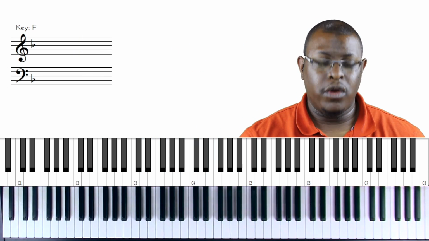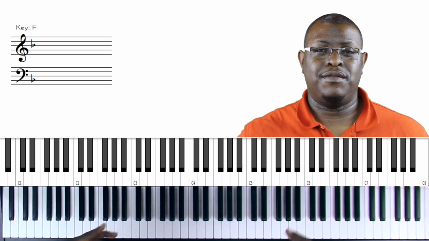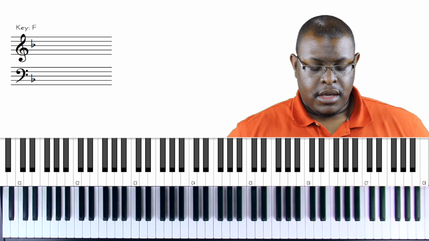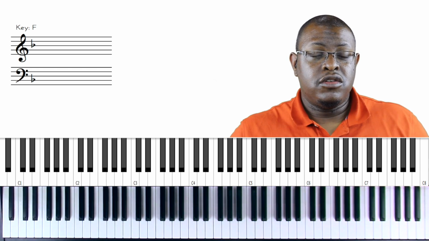All right, so that's one way I really like using it, within the context of a line, and just kind of stabbing at it here and there. So yeah, that's the flat 2 minor.